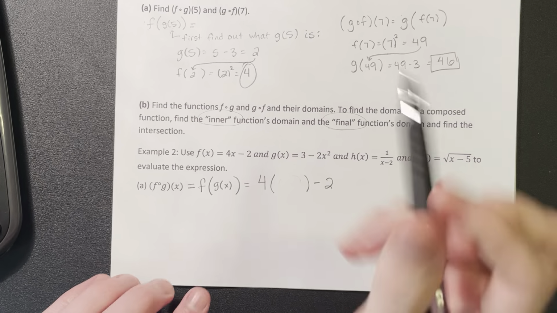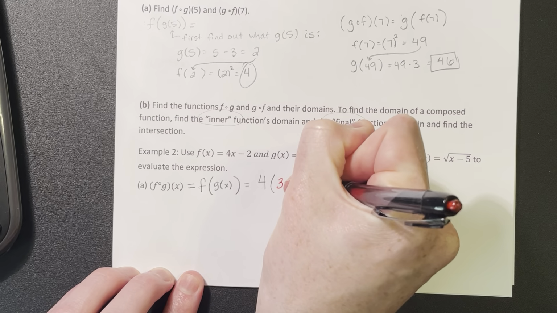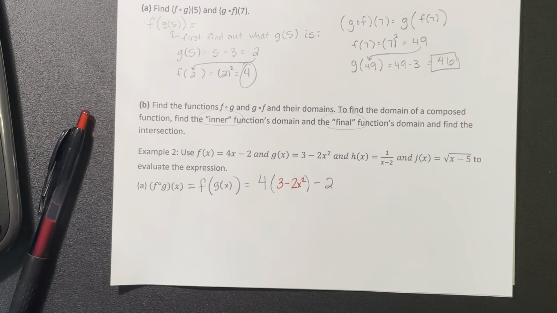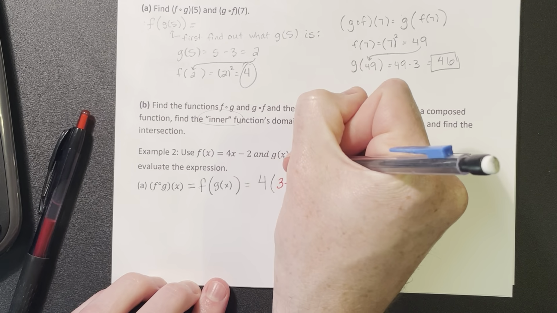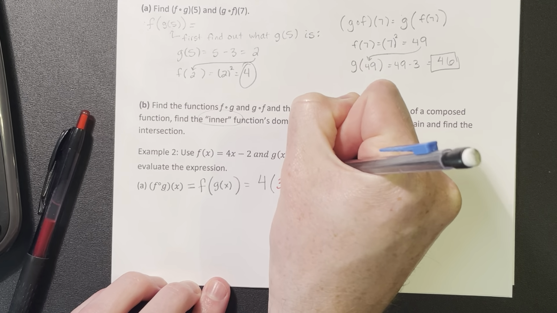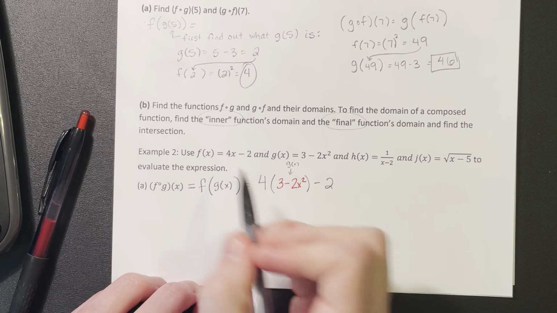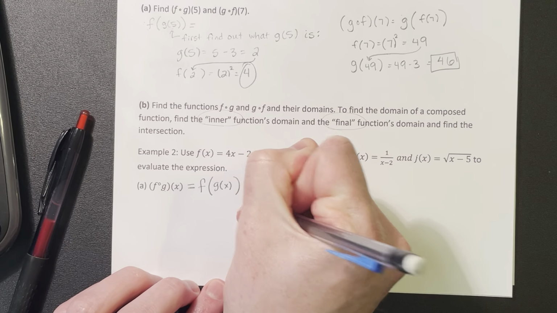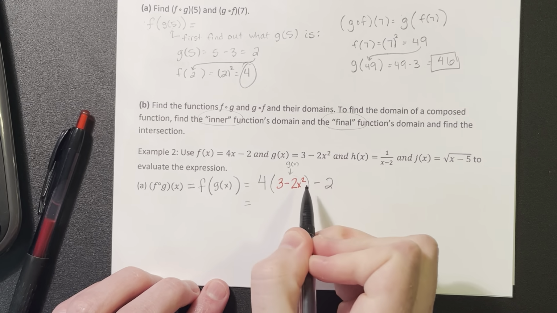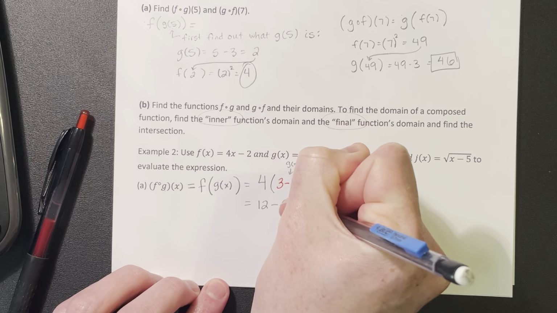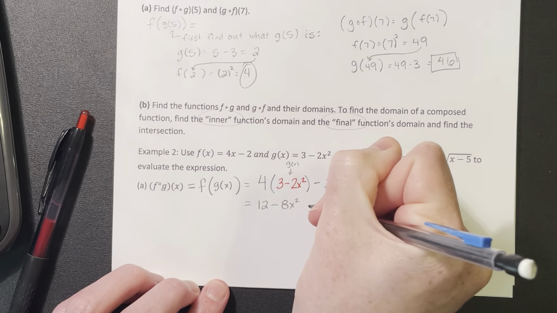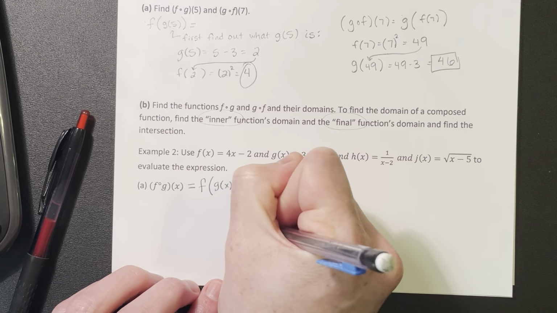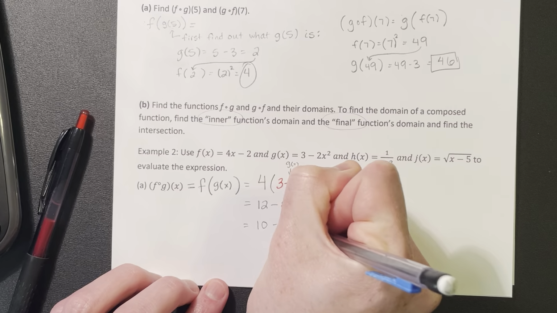That g of x is 3 minus 2x squared. I used a different color to show that this isn't something new that's been put into the function, but g of x just went straight inside of the f. Now that's something we can evaluate and try to simplify. So I would distribute my 4, get 12 minus 8x squared, and minus 2. And we could combine those to get 10 minus 8x squared.